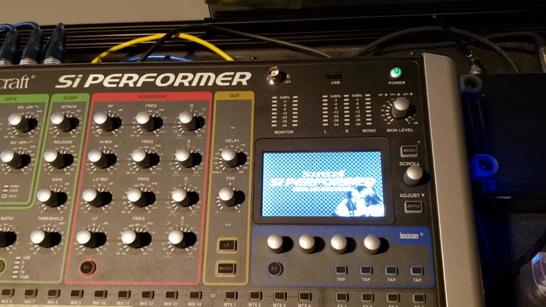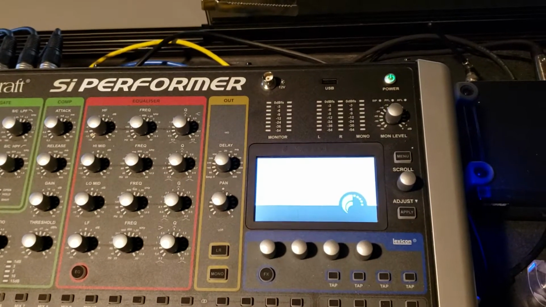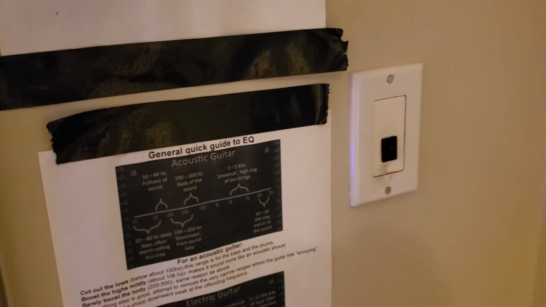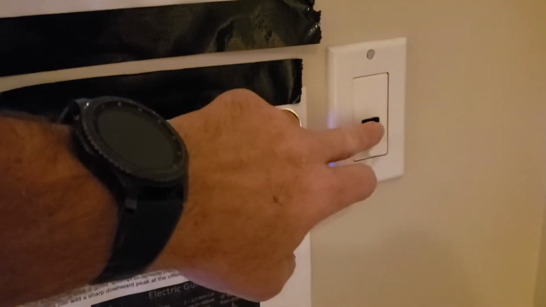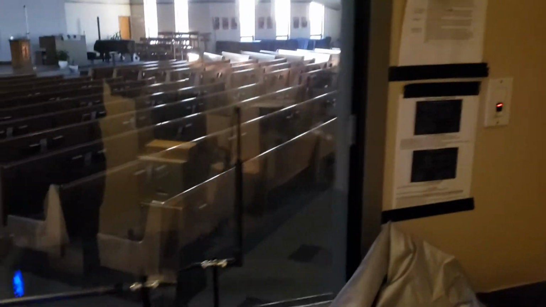And after tapping the power button on the soundboard, we're going to move over to the wall switch, which turns on the rest of the system. And we flip the switch up, the red light comes on, and that means that the entire sound system is booting up.